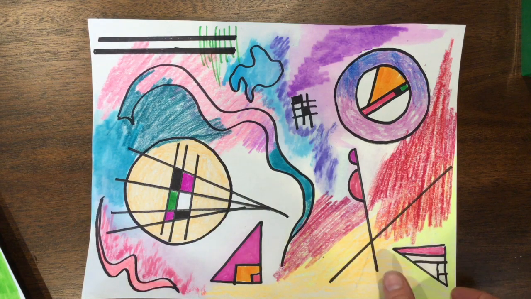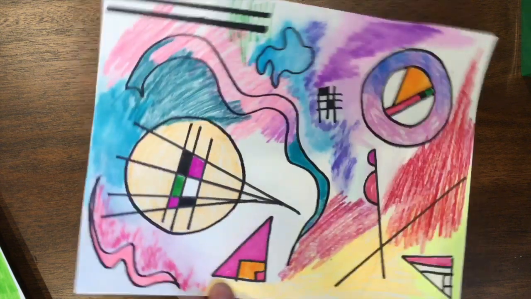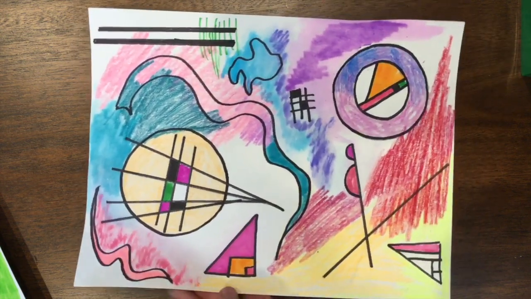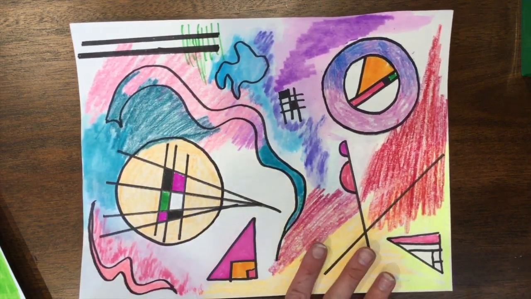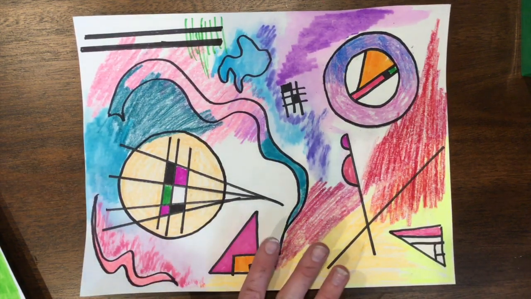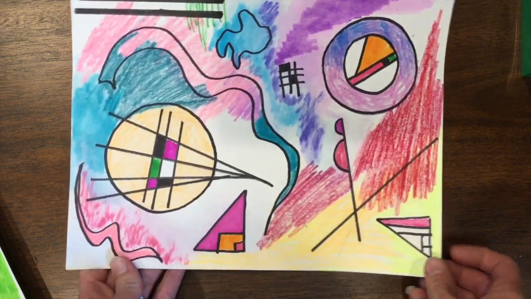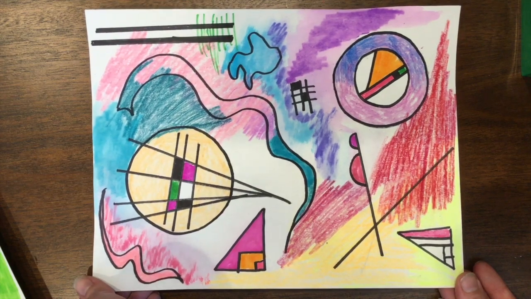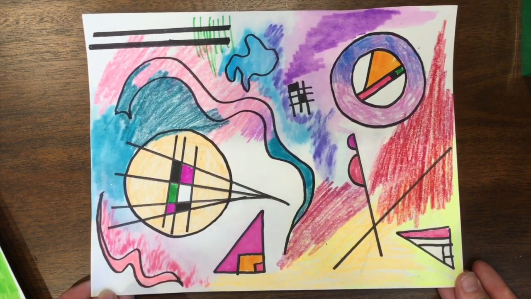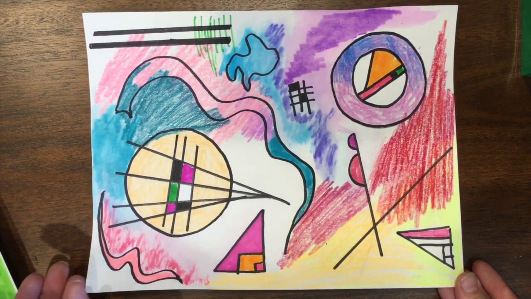Hello, PPAC students. So today we are going to have a super fun lesson about abstract art. We learned a little bit about Kandinsky, and he is a master of pure abstract. And abstract is a really cool type of art because there's no wrong answers and you're not drawing something that you can just go outside and see.